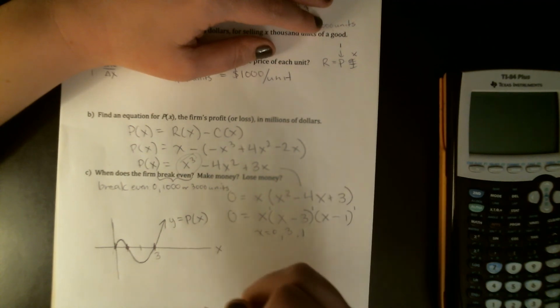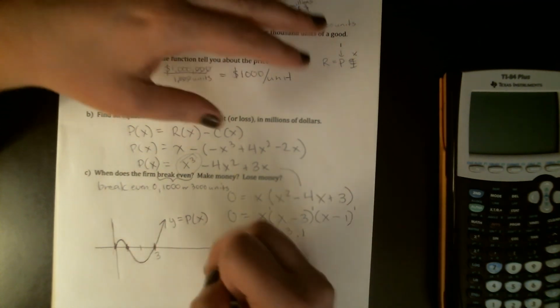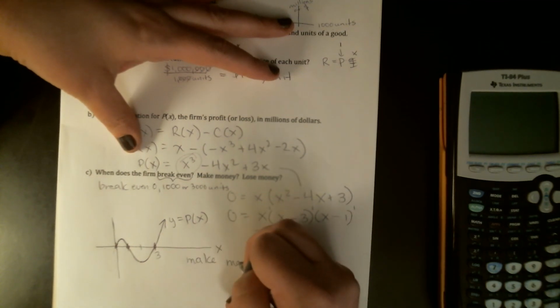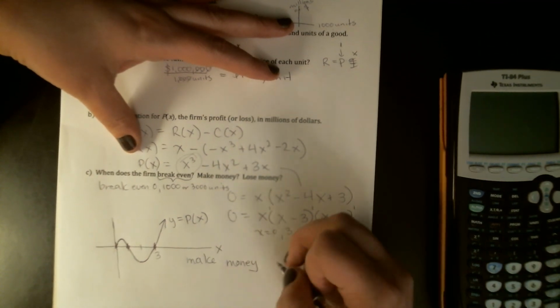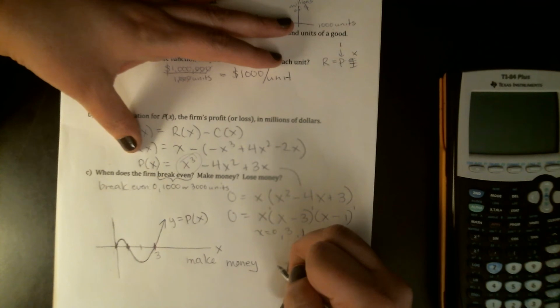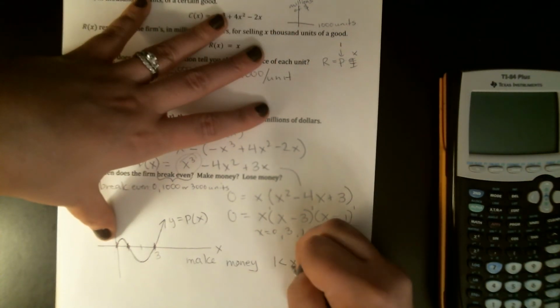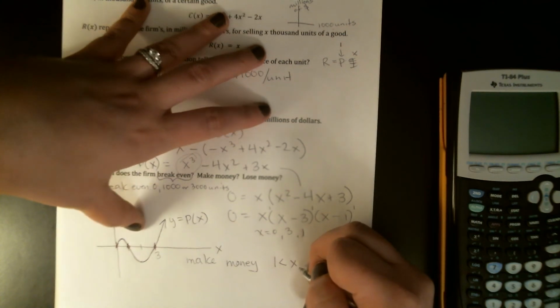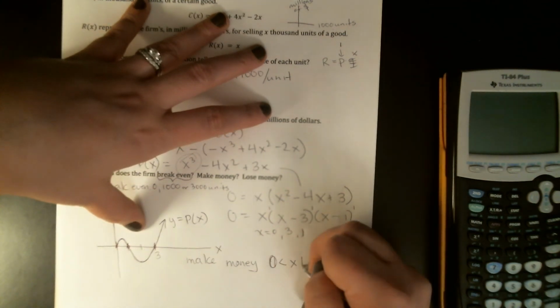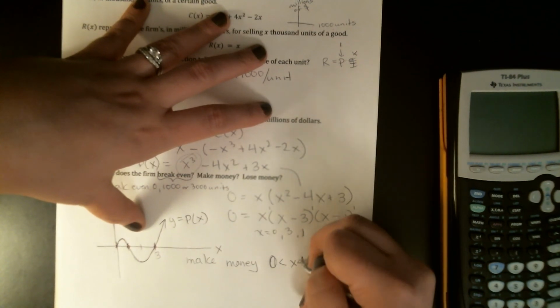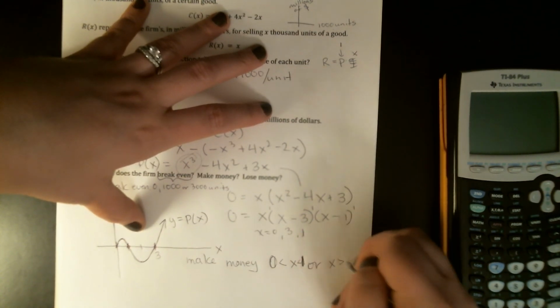So let's see. They make money, I'll just summarize here, if x is between 0 and 1, or if x is greater than 3.